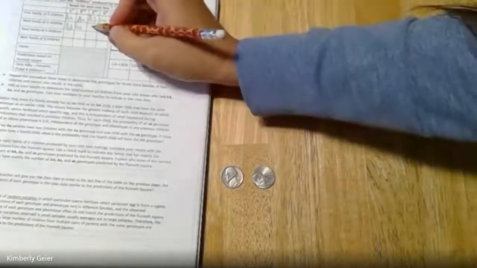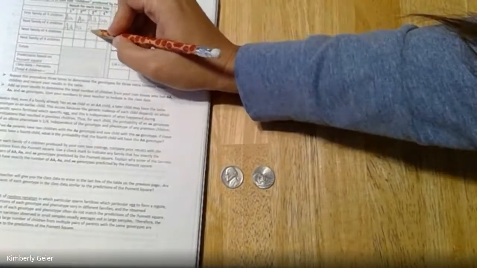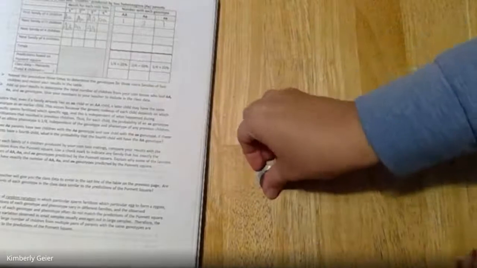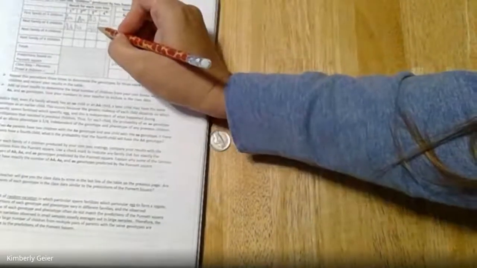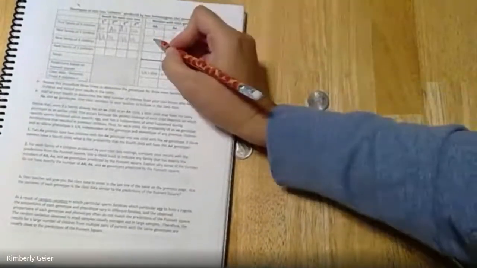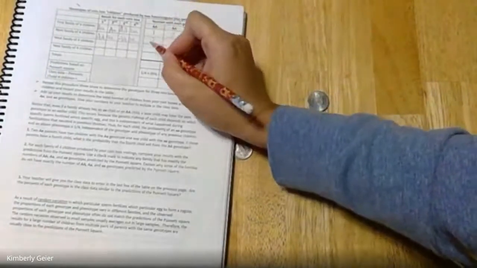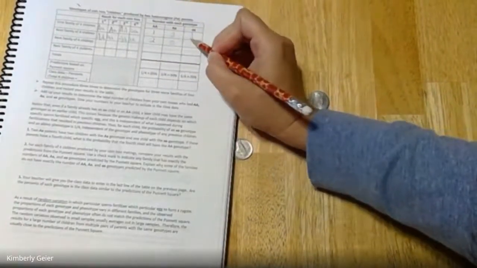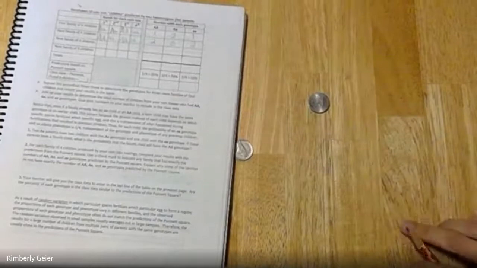I got heads and heads. I got tails and tails. So this time for this family, I got 2 big A, big A's, no big A, little a's, 2 little a, little a's.